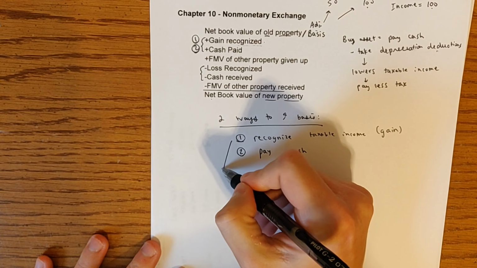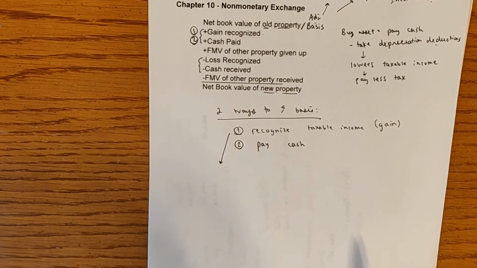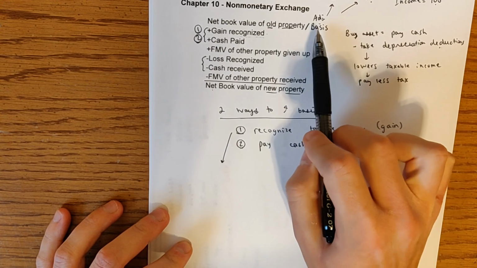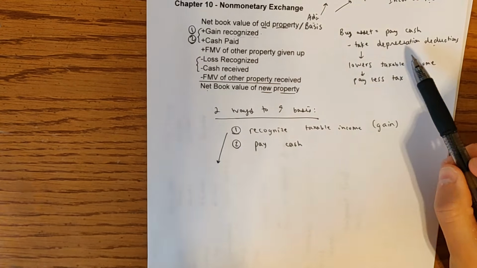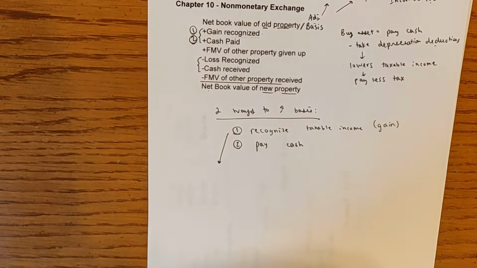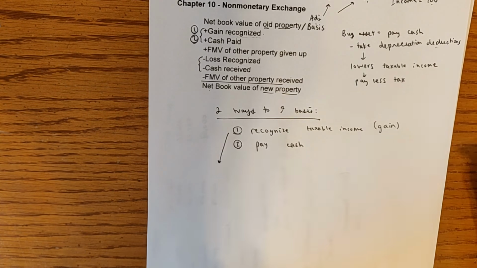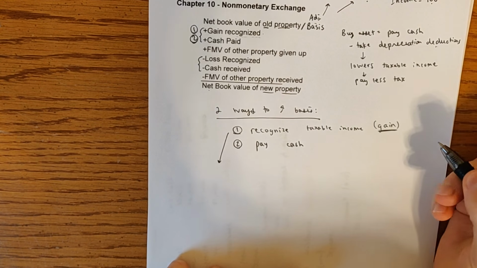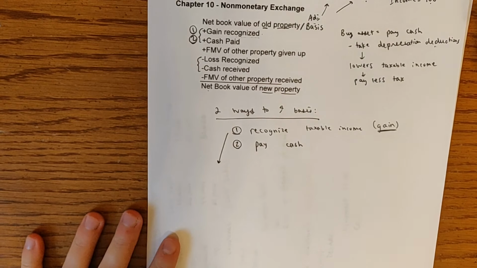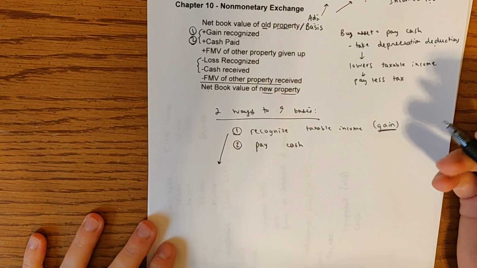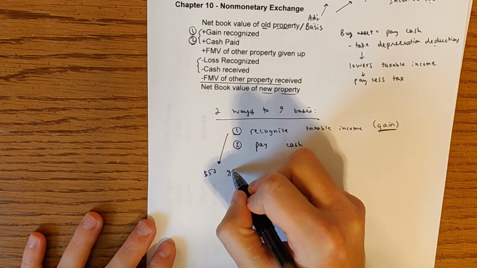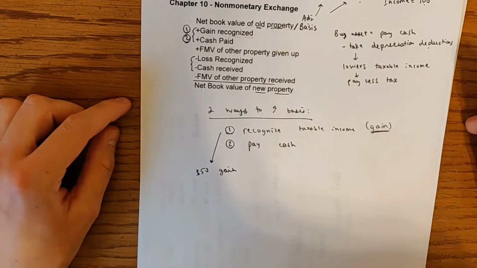So the first one. Again, when we have our basis, we're taking depreciation deductions. We have to keep that in mind. We're reducing taxable income, right? So let's say that we have a gain. Let's say we sell a piece of equipment and the government requires us to pay tax. So let's say we have some piece of equipment and we end up recognizing a $50 gain on it.